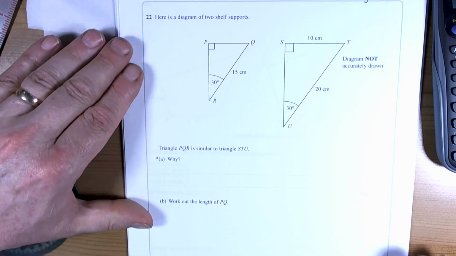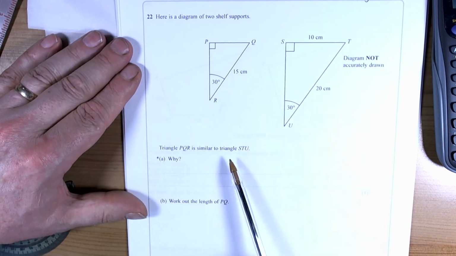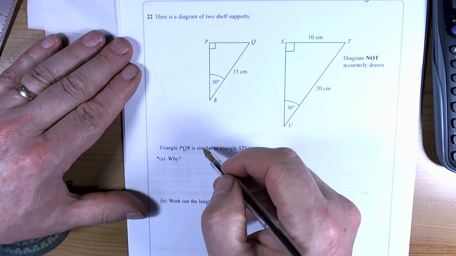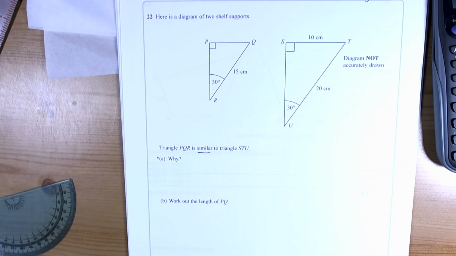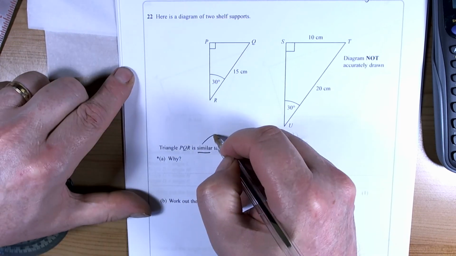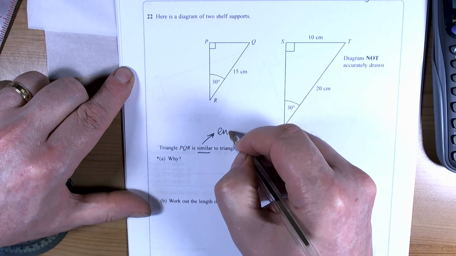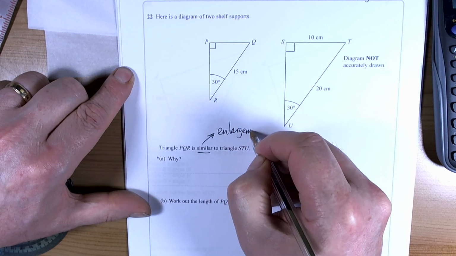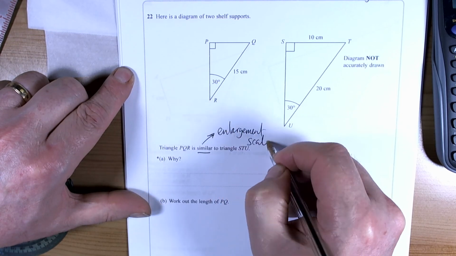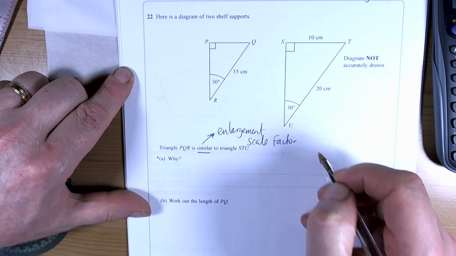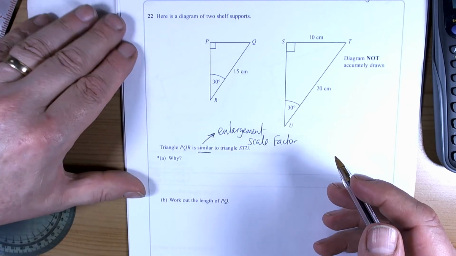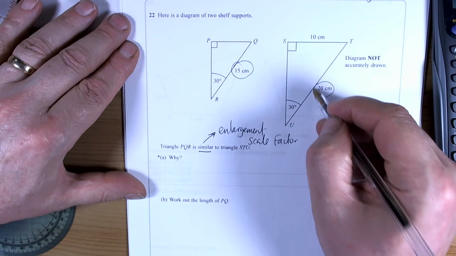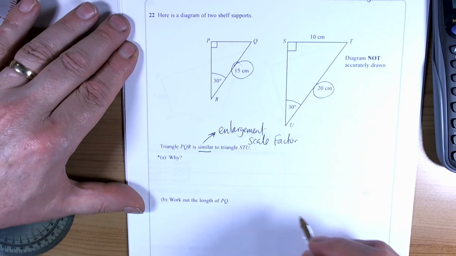This next question talks about two shell supports, and they're telling you that the two triangles are similar. Now, similar means enlargement, so we need a scale factor. So we look for two corresponding lengths on the triangles, and that allows us to find the scale factor. We can see that these two are on corresponding sides of the triangles.